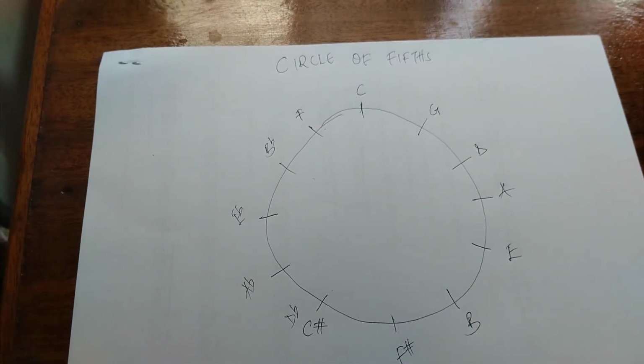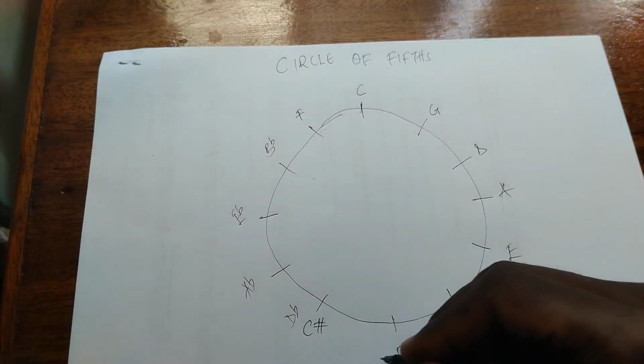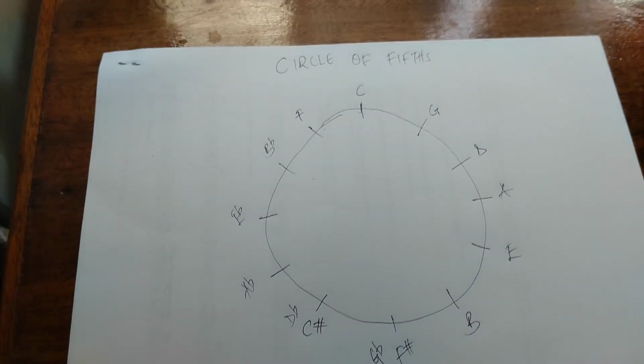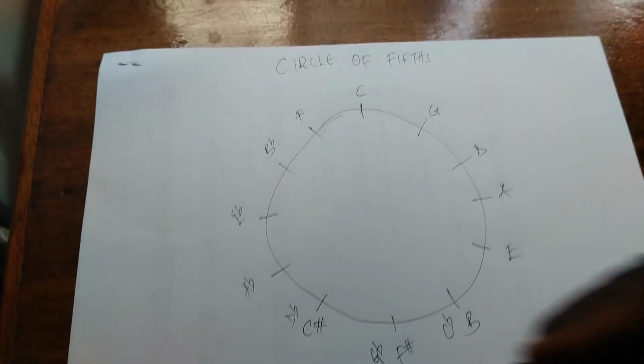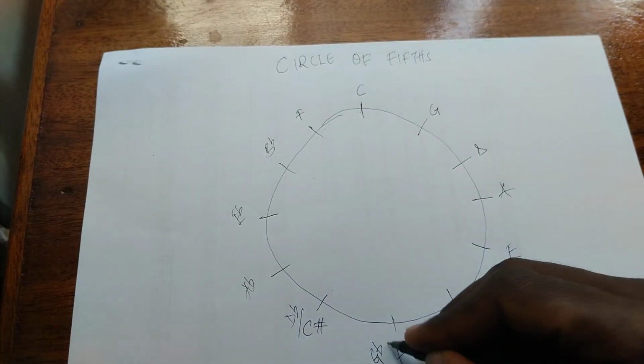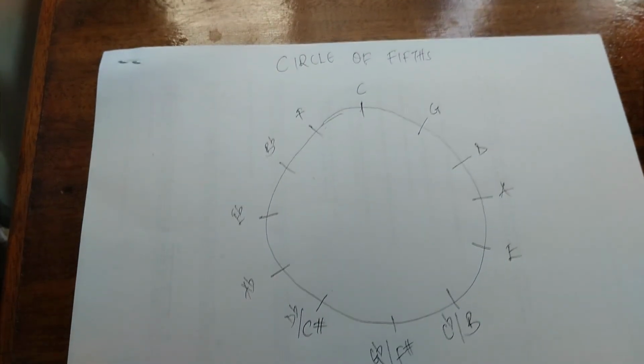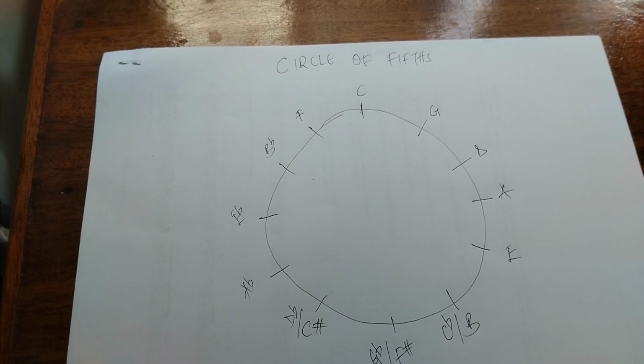Then a perfect fifth down from D flat gives you G flat. Then a perfect fifth down from G flat gives you C flat. So we have already constructed the circle of fifths for major keys. Starting from C, we have seen how it runs up to C sharp, and going downwards, it runs to C flat. That completes the major scales.